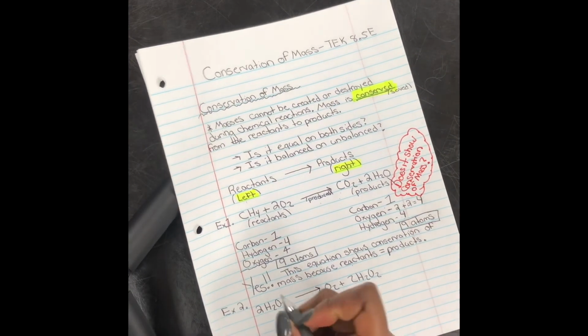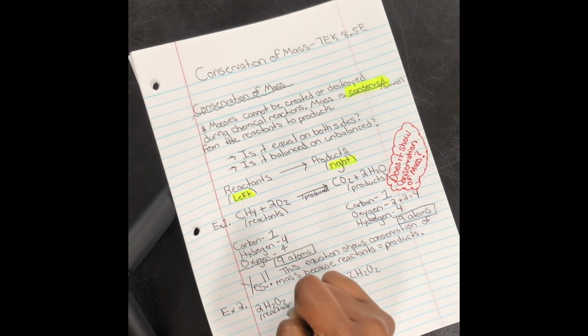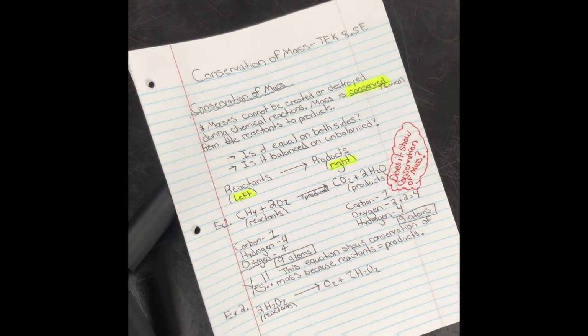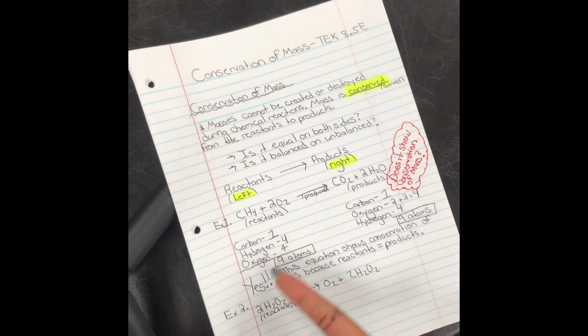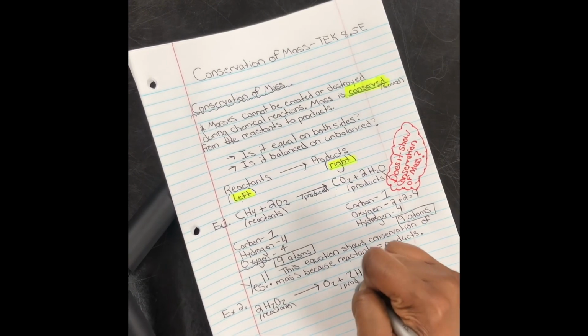So let's break it down. We have our reactants on the left side. Just want to make sure we all remember these are things that we cannot forget. We have our reactants on the left side. Those are what we have before. And we have our products that are on the right side.